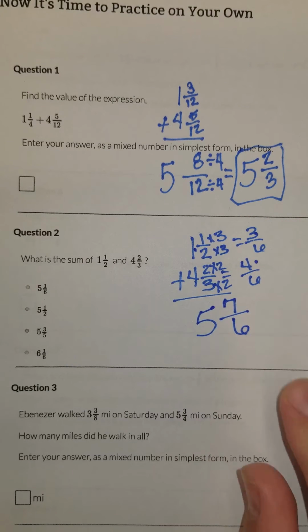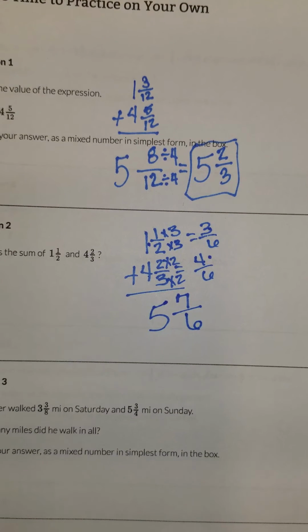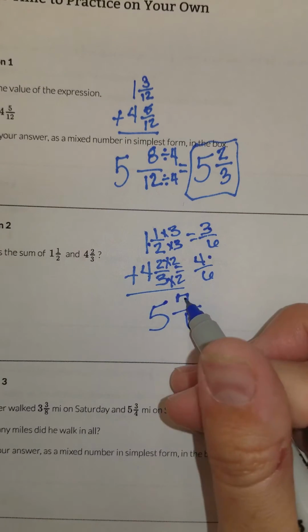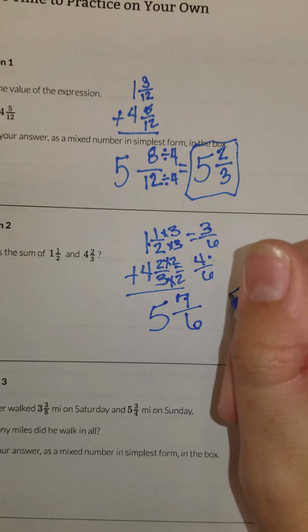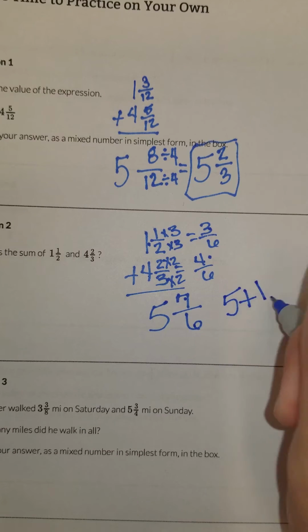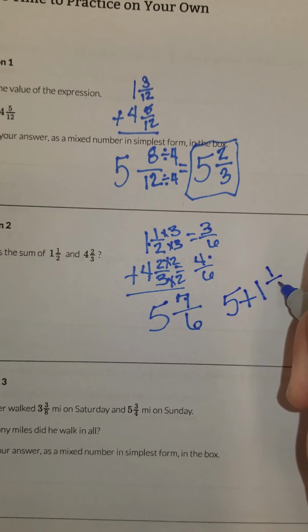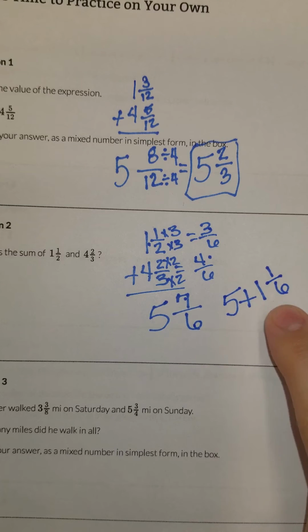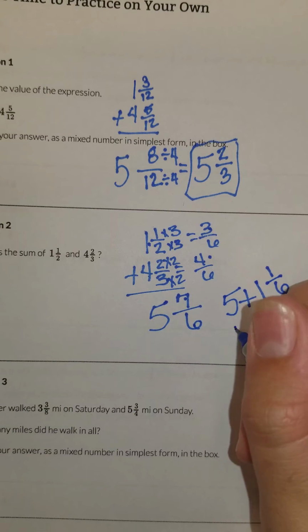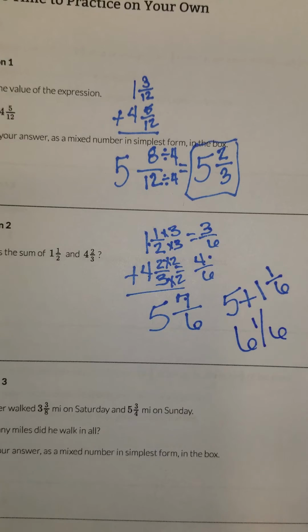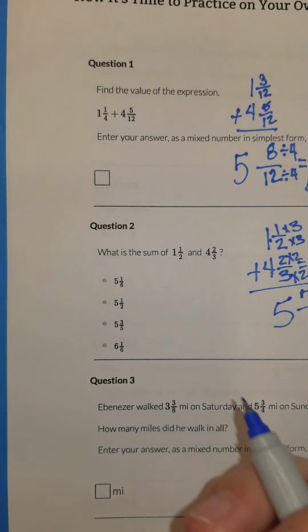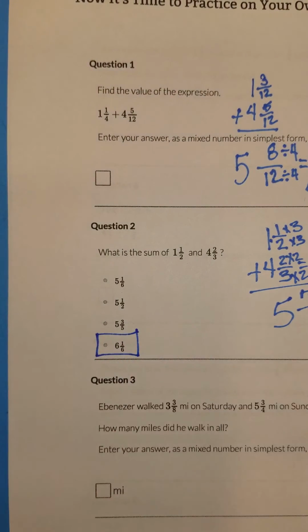Now this is an improper fraction here. So I know that 6 can go into 7 one time with 1 left over. So I've got 5 plus 1, so that'll be 6 and 1/6. So I can find my answer over here, and that's it.